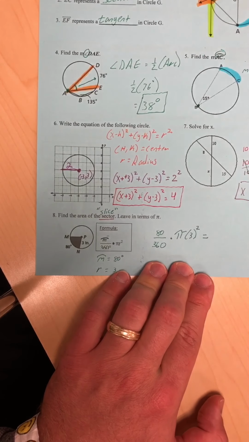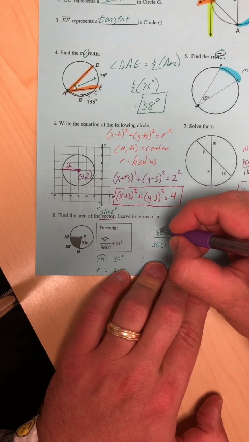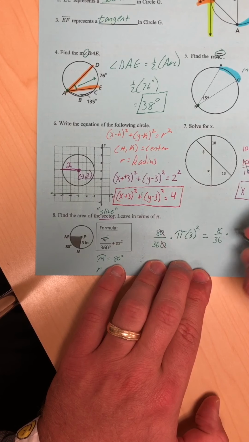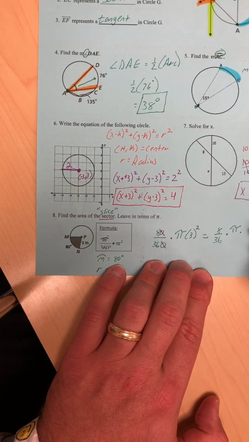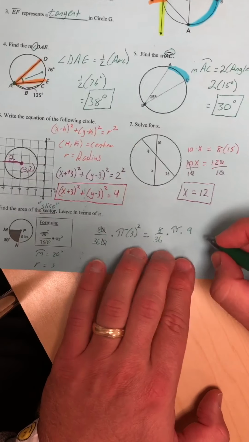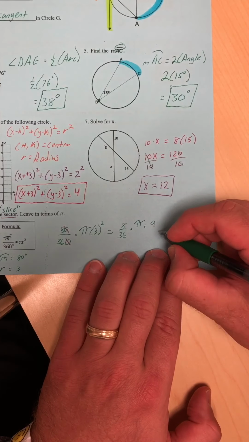I'm going to simplify this. I'm going to first simplify. I like to get rid of the zeros. That's how my brain works. So that's going to give me 8 over 36 times pi. And then I do know what 3 squared is. It is 9. So I'm going to write pi times 9. Now, you can do this a lot of different ways from here, guys.